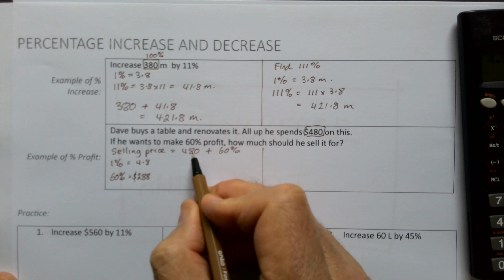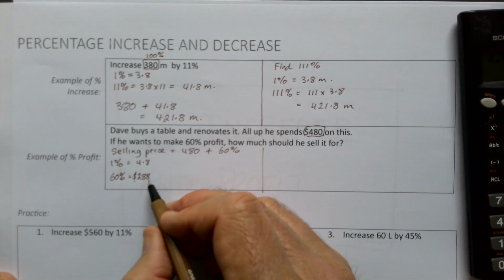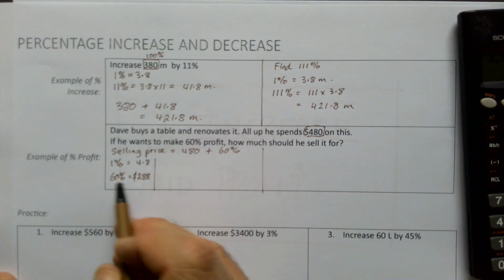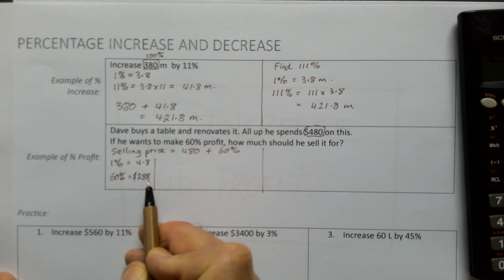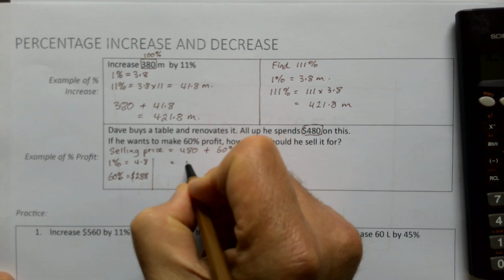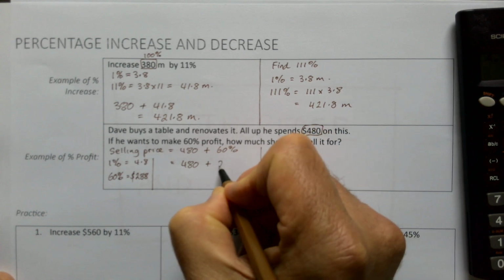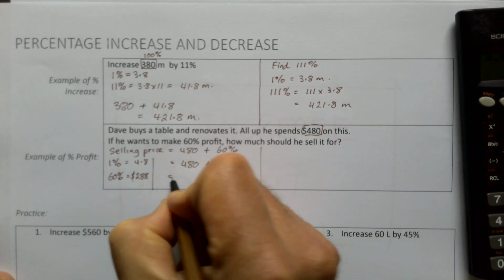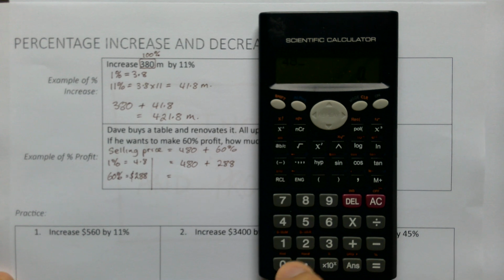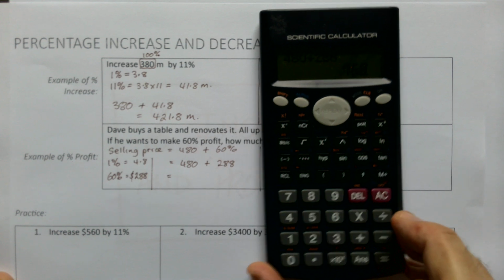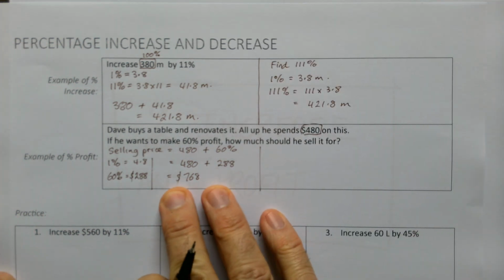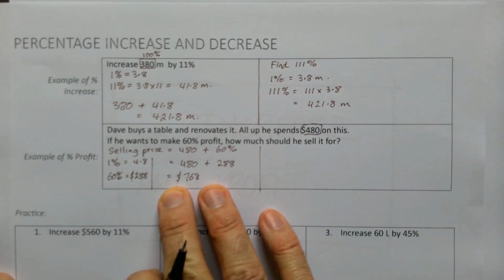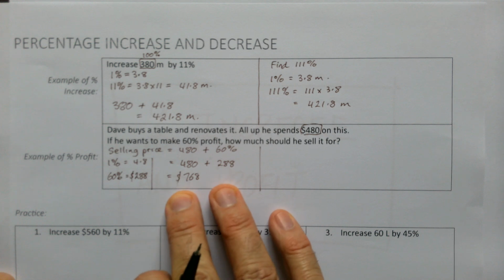If he only sold it for $480, that's called breaking even. He hasn't lost money, but he hasn't made money either. So he's trying to make a bit of money here. So if he makes 60% on it, that means he will get an extra $288. So that's $480 plus $288. So he's going to sell it for $768. That's how you use increasing percentage to do a profit.